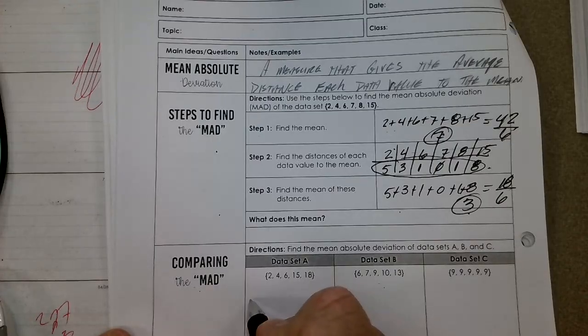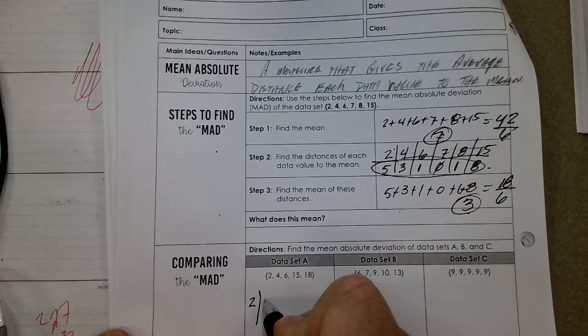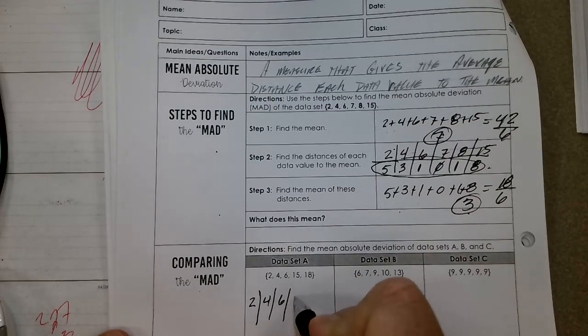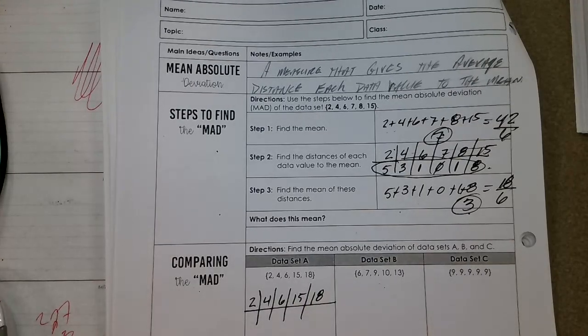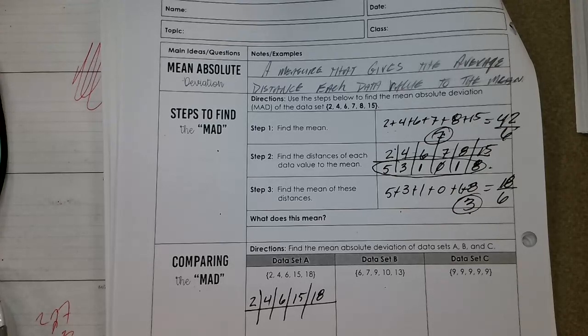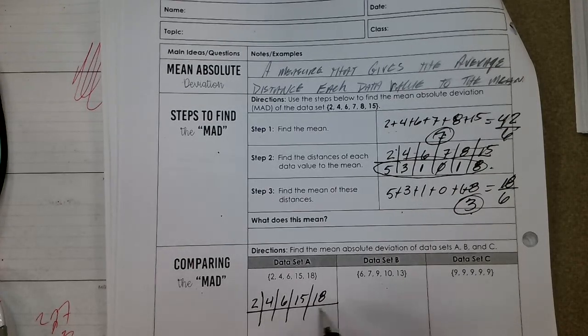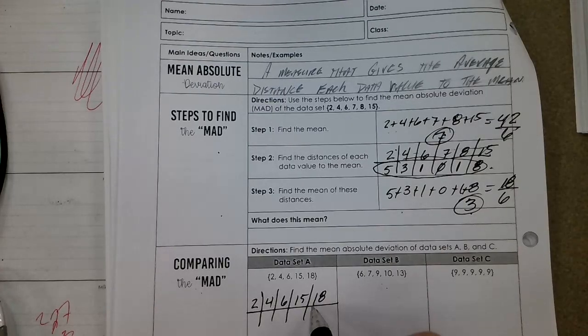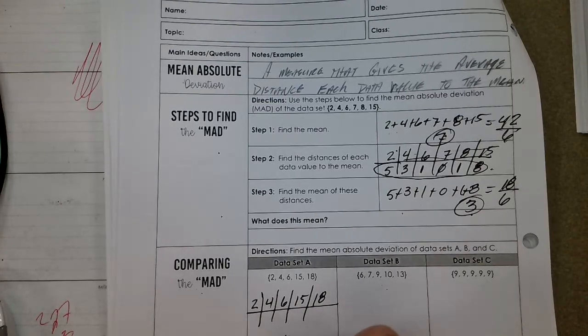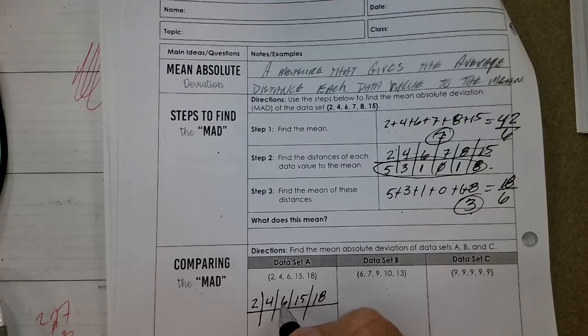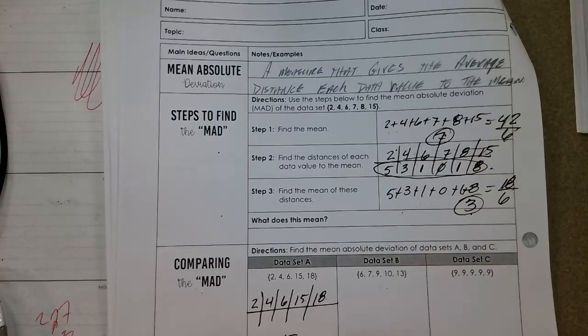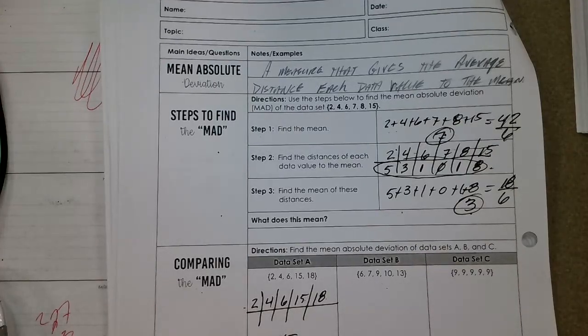Okay? So what I would tell you is to go ahead and set it up like this. Let's set this up correctly. And do that. First thing I'm going to do is find the mean of that data set. When I add all of these numbers up, I get 45. And I'm going to divide that by 1, 2, 3, 4, 5. 45 divided by 5 is 9. So now I'm going to take 9 and subtract all of those numbers from it, and I'm going to write the difference underneath.